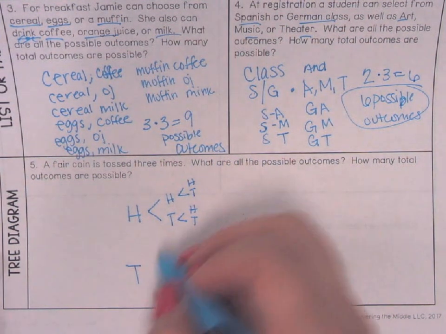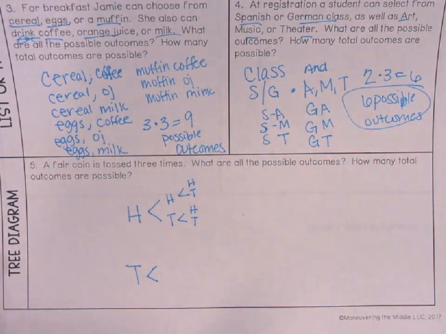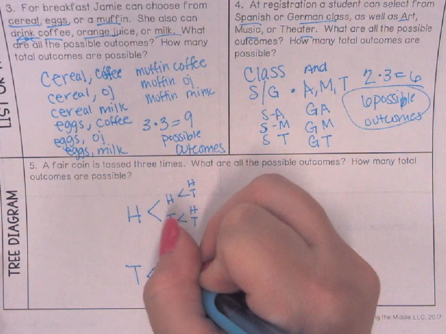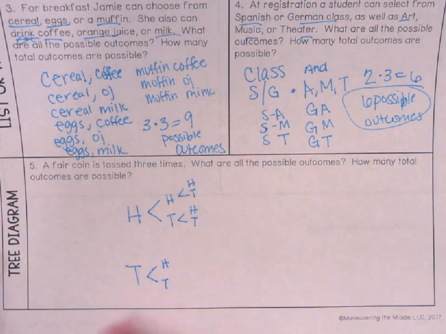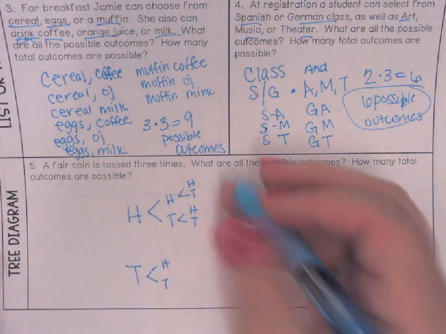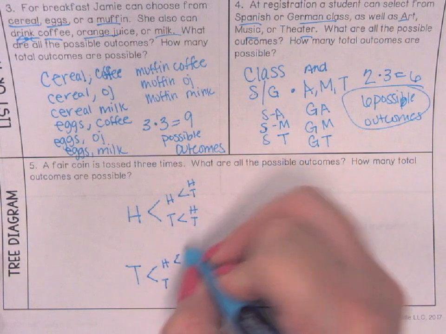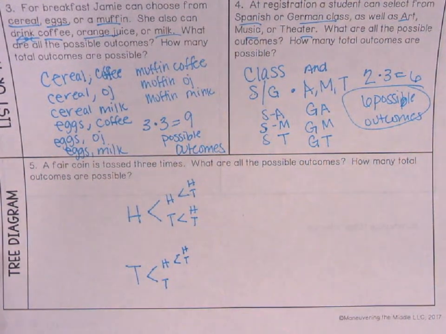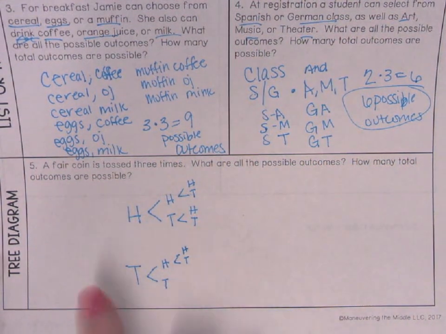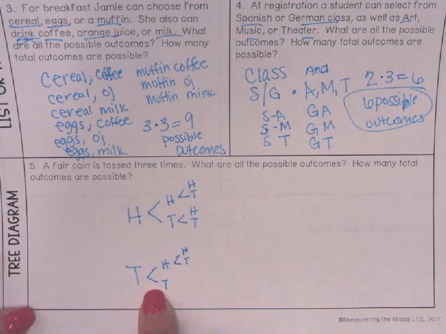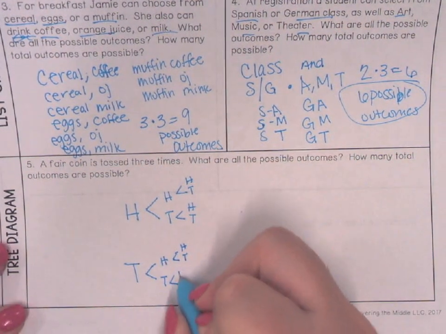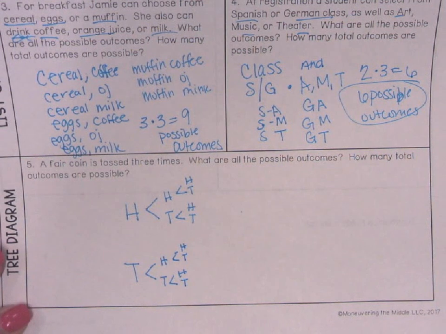Okay, let's say you landed on tails the first time. You're going to toss that one again. You're either going to get heads or tails. Let's say the second time you did it, you got heads. When you toss it again, you're either going to get heads or tails. Okay, and let's say the second time, though, that you tossed it, you got tails. You're either going to get heads or tails.